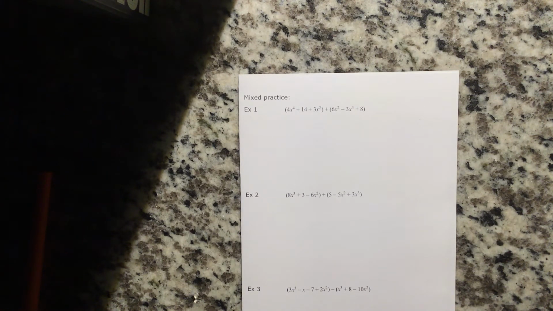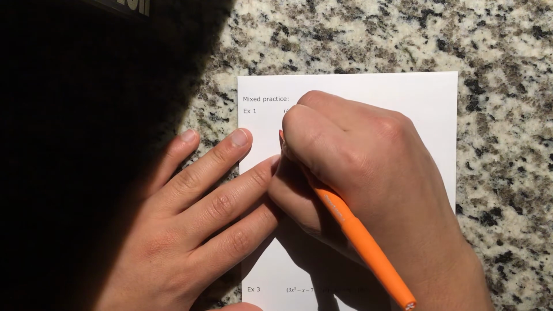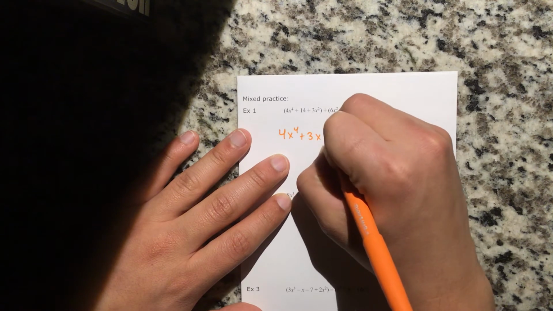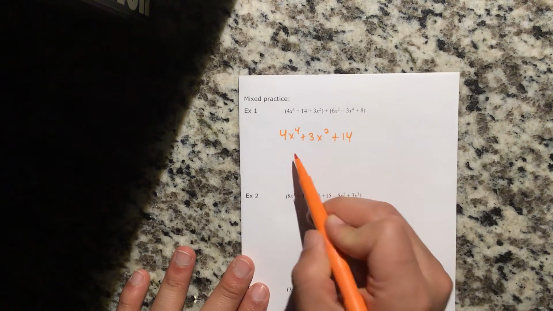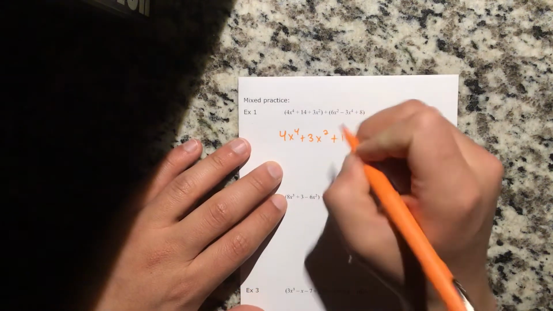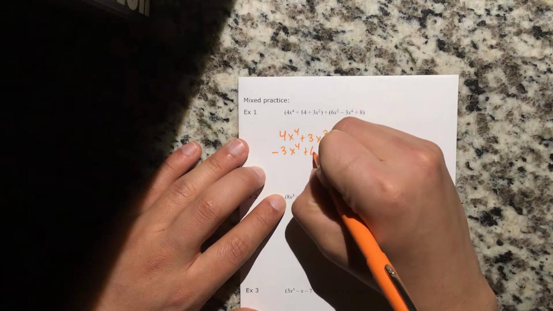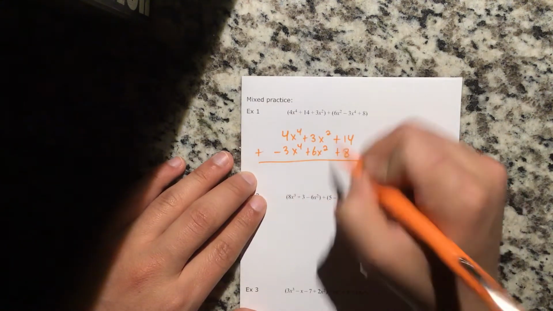Okay, so first things first, let's write our first polynomial in standard form. Okay, so we go from biggest exponent to smallest. So my first term is going to be 4x to the 4th, and then plus 3x squared, and then plus 14. Okay? Then we're going to line up the like terms of our second polynomial underneath our first. So I put negative 3x to the 4th, right? Like terms, plus 6x squared, like terms, and plus 8. Put our little plus sign, we add down.